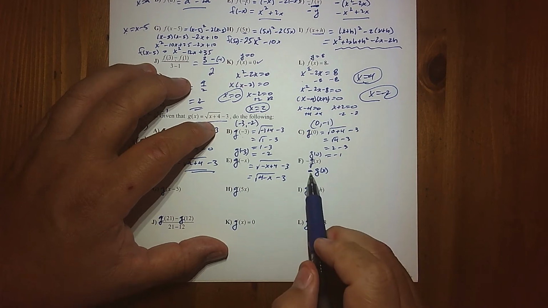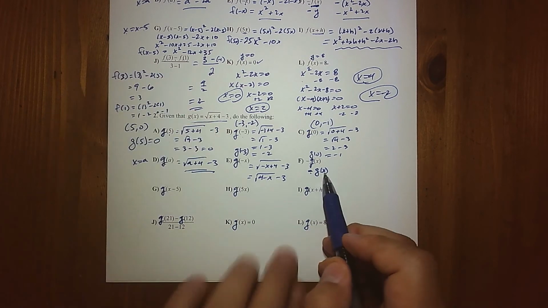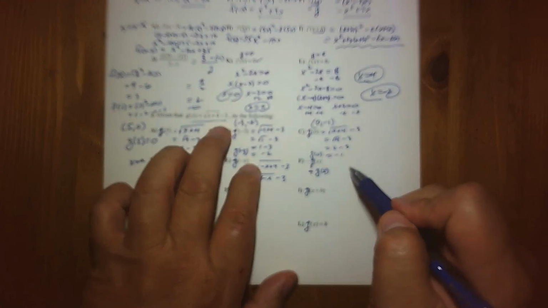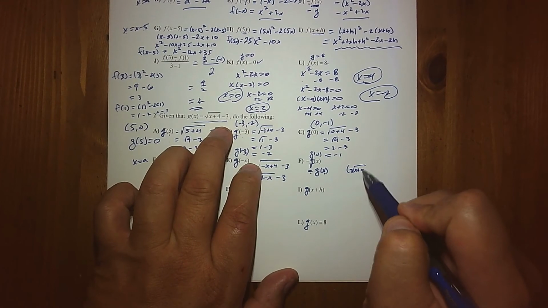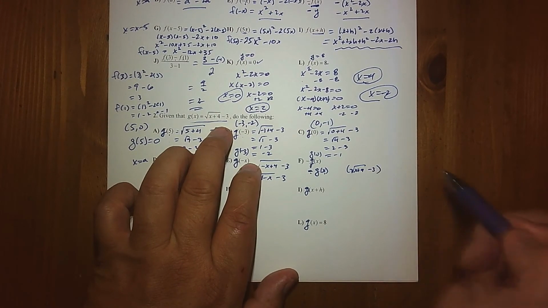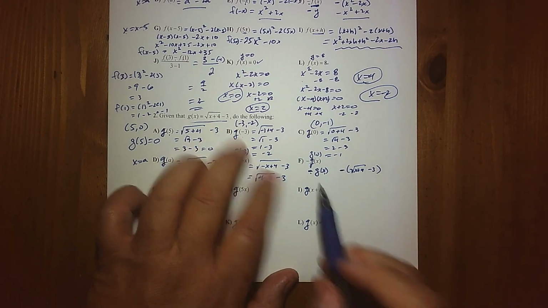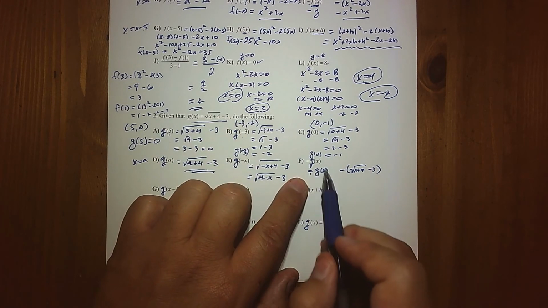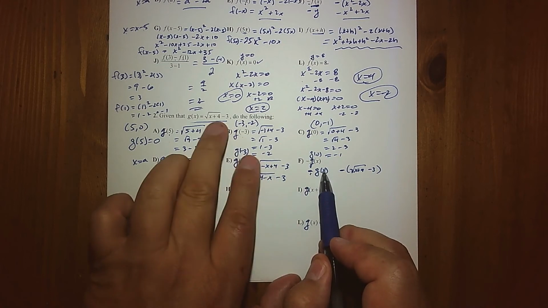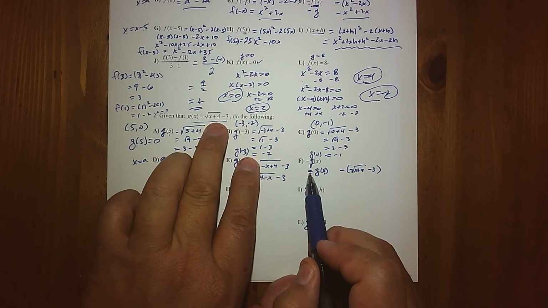Now, this is a little bit of a train wreck, I apologize, but what we're talking about is we're negating whatever g of x is. So g of x, let me put it in parentheses, is the square root of x plus 4 minus 3, and we're putting a negative in front of it. So this negative is impacting all of what g is.